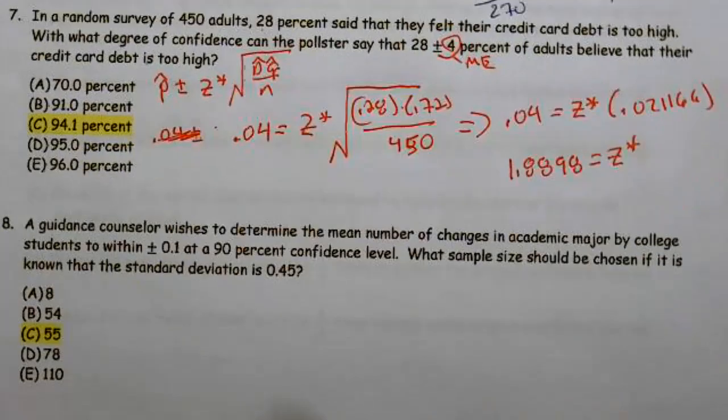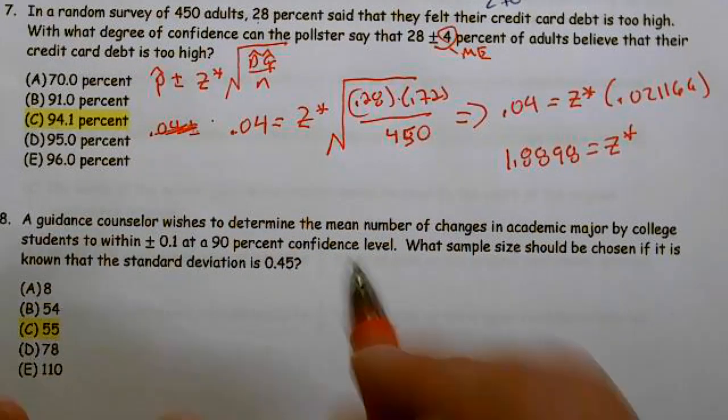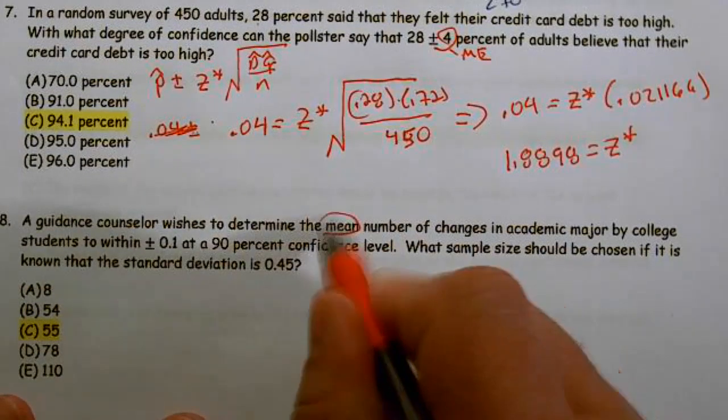A guidance counselor wishes to determine the mean number of changes in academic major by college students to plus or minus 0.1 at 90% confidence. What sample size should be chosen if it's known that the standard deviation is 0.45? So here we'll be careful. Here we're looking with mean.